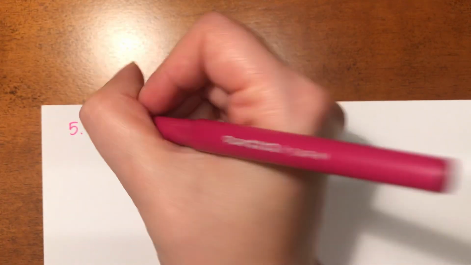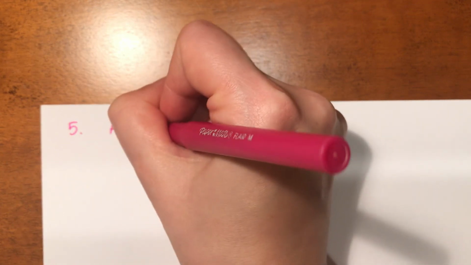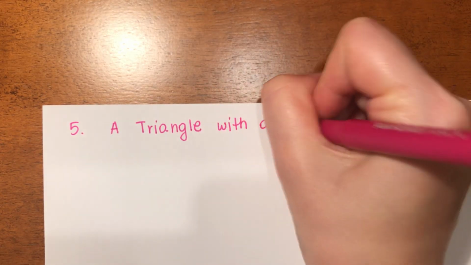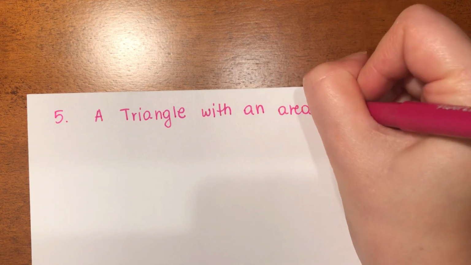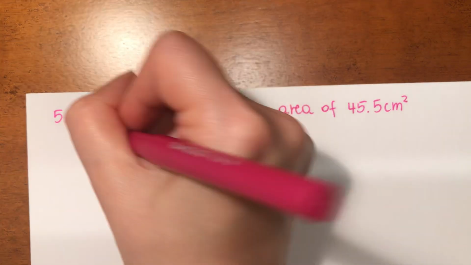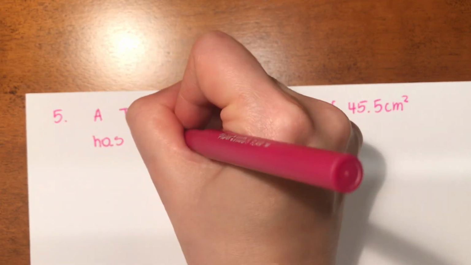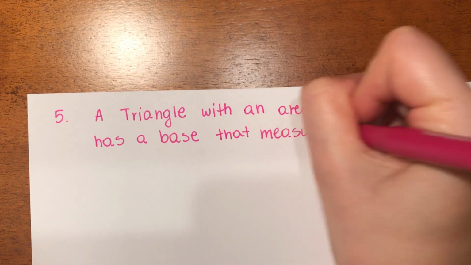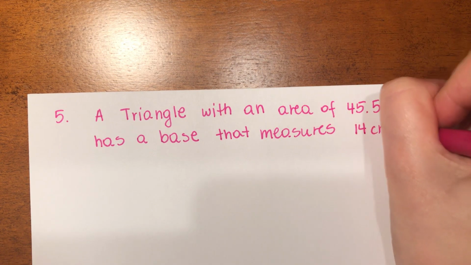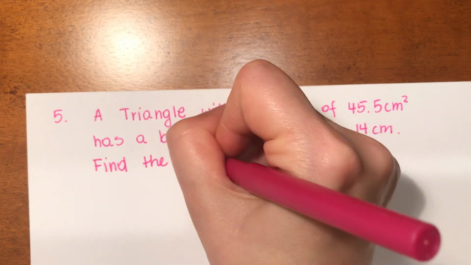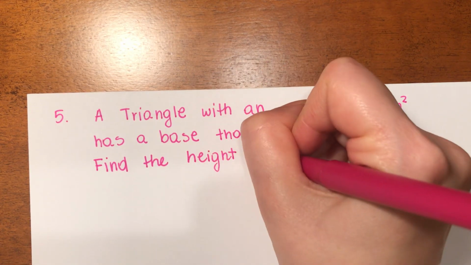A triangle with an area of 45.5 centimeters squared has a base that measures 14 centimeters. Find the height of the triangle.